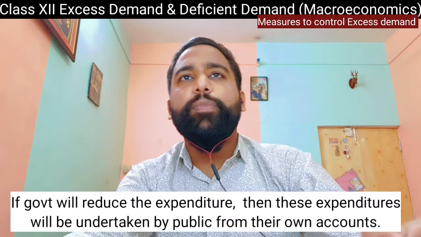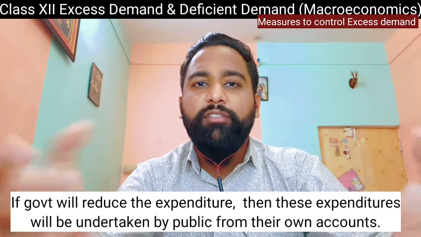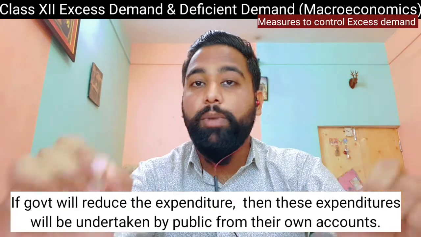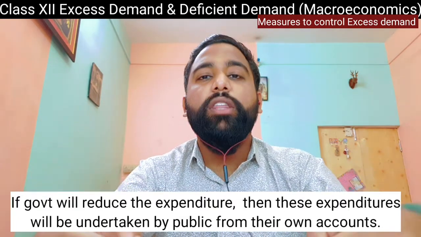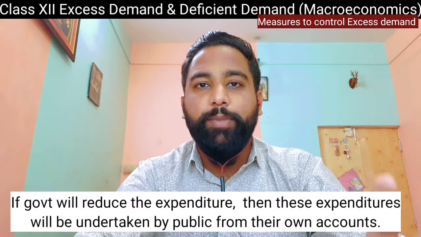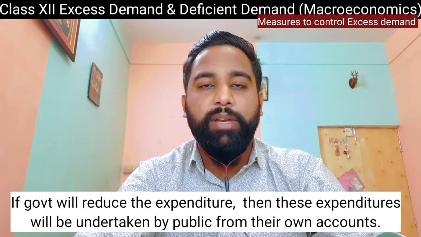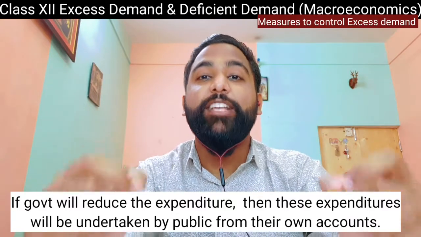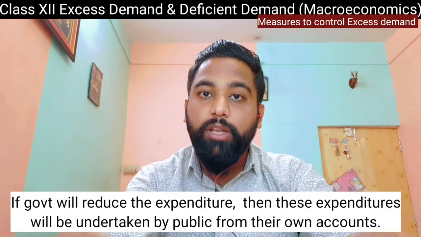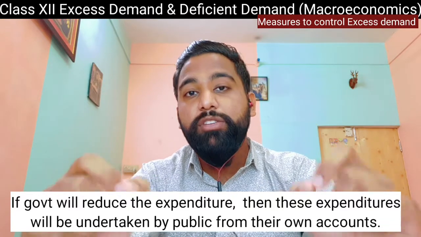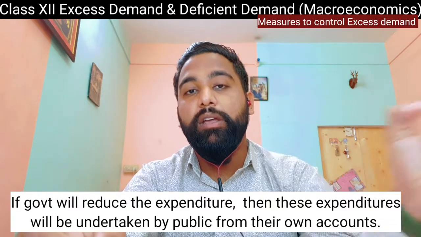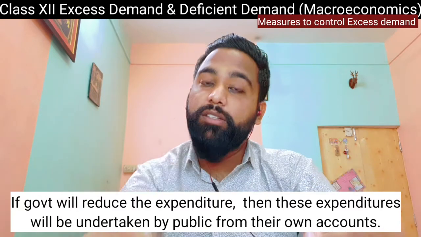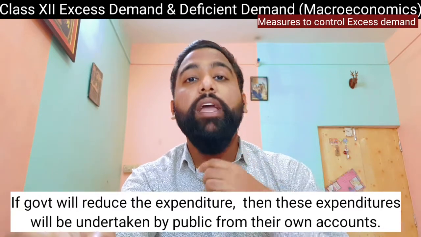For example, the government is providing us free medical facilities. We are not paying a single rupee on that. Now what if the government stops spending that money on public health? Now we have to bear that expense from our account. So that means the money which we were saving from the health expenditure, now we have to pay from our pockets. It means we have to pay more now.